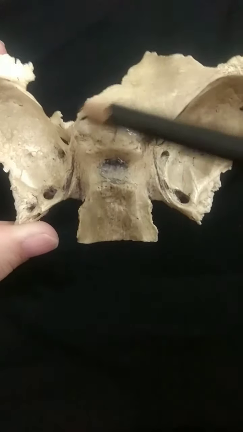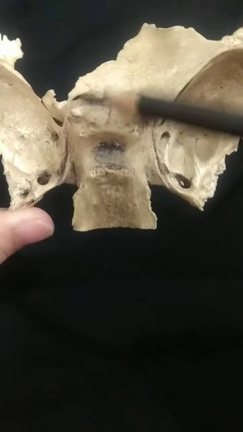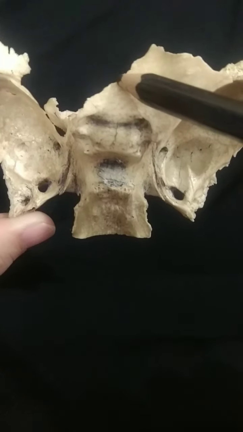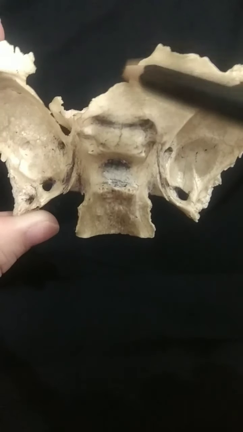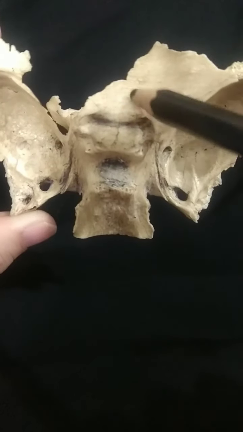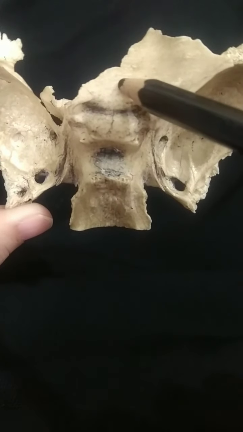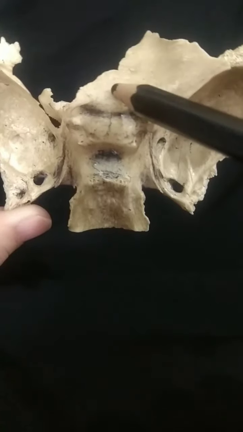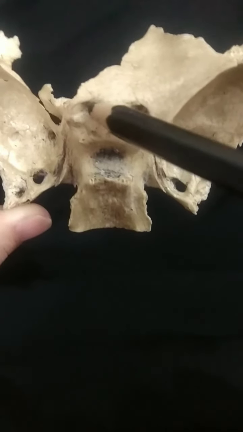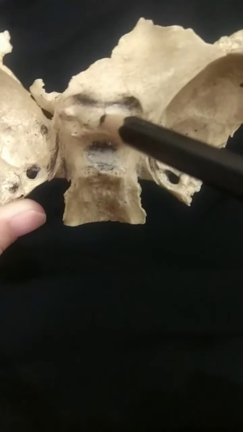Now the description of the body of the sphenoid. This is the superior surface. This is the ethmoidal spine, which connects with the cribriform plate of the ethmoid. This smooth part is known as the jugum sphenoidale, which lodges the gyrus rectus and olfactory tract. This is the chiasmatic sulcus, which lodges the optic chiasma, and it connects to the optic canal.